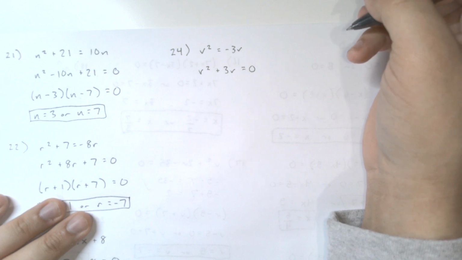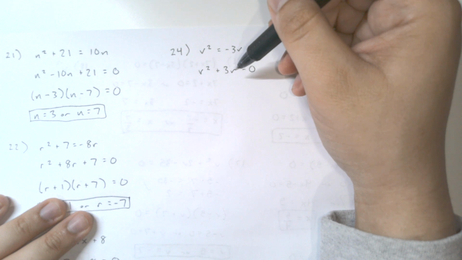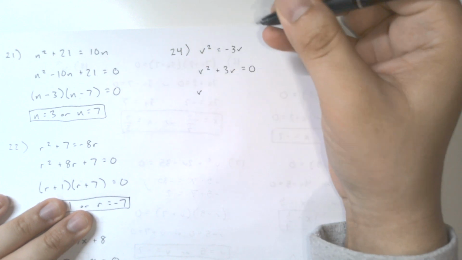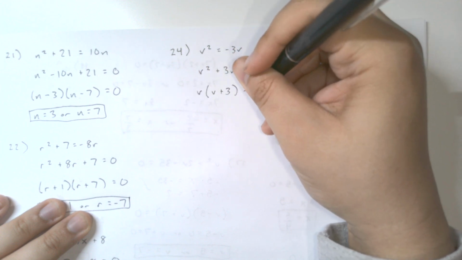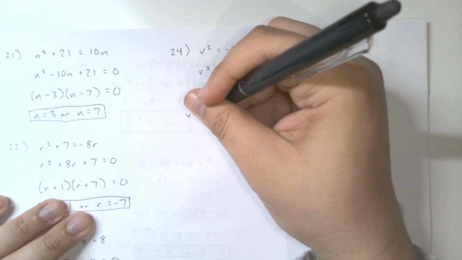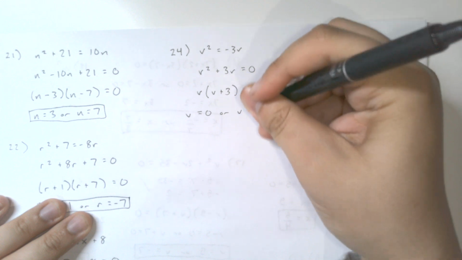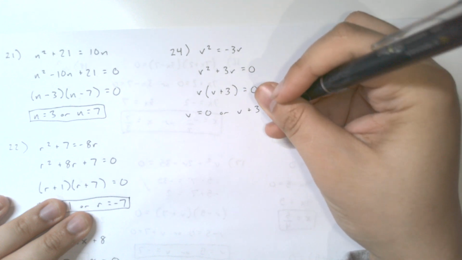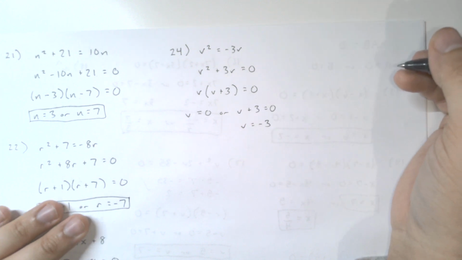As we've seen in this class, we've gone over different factoring techniques. What we should be able to observe by now is that because we have a common factor of v here, we can factor out that v. We have v times v plus 3 is equal to 0. Our zero product property tells us that v is equal to 0 or v plus 3 is equal to 0, which means that v is equal to negative 3. And so that's one way that we can go about this.